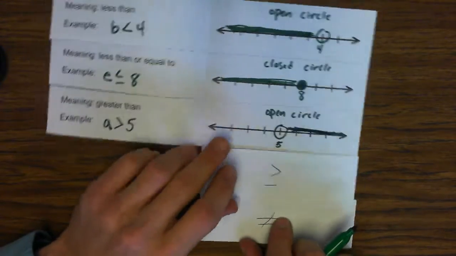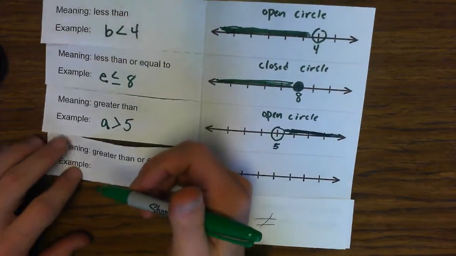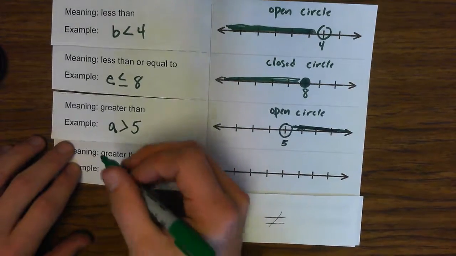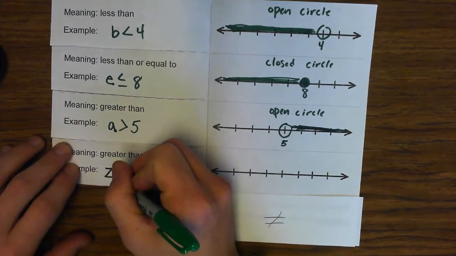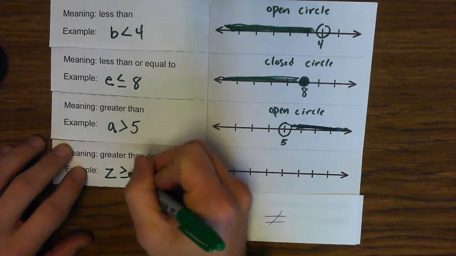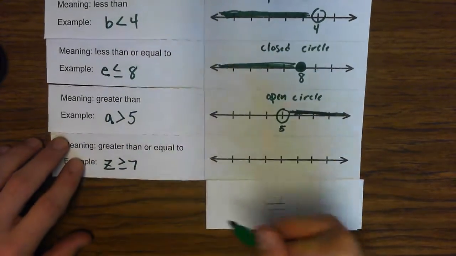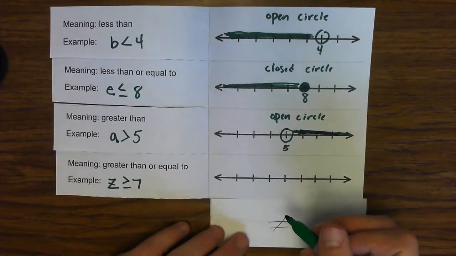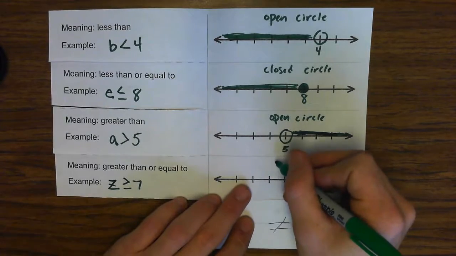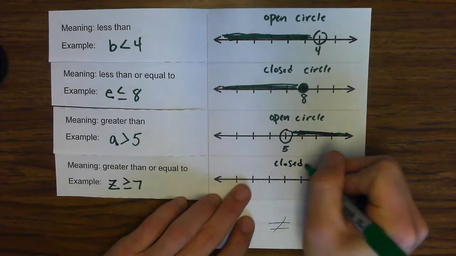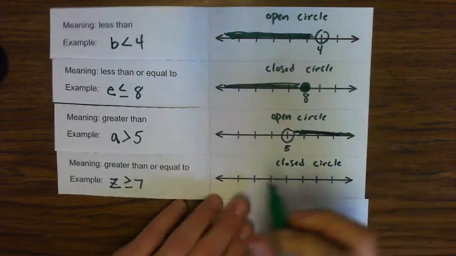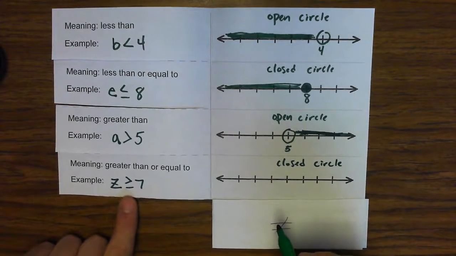Next is greater than or equal to. So our example here will be Z greater than or equal to 7. This time you'll have a closed circle, because your answer could be 7, could be equal to 7. Or it could also be greater than 7, greater than or equal to.